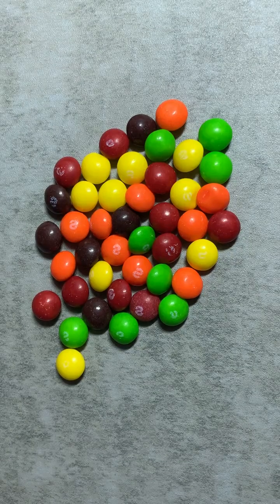This is just going to be a small demonstration on the different types of sampling. So here I have some Skittles that I've laid out, and the first thing I'm going to look at is random sampling. And random sampling is where they all have an equal opportunity of being picked.